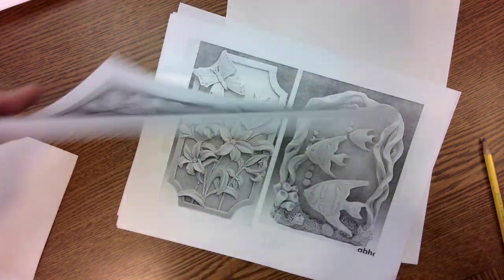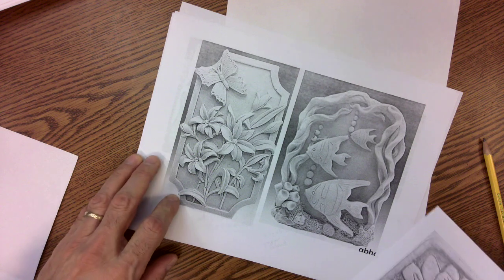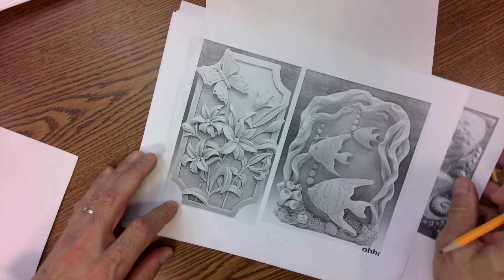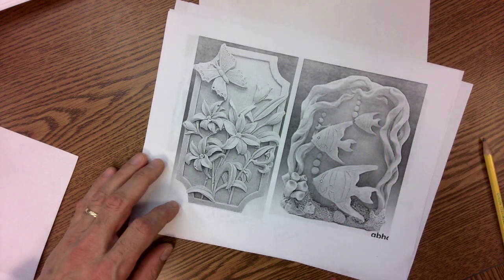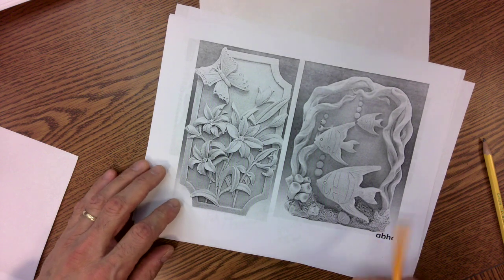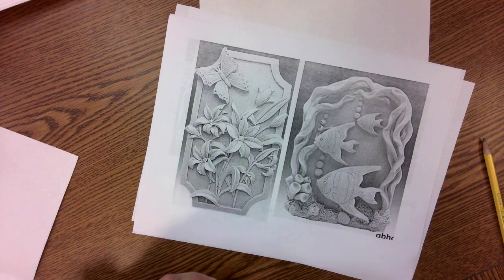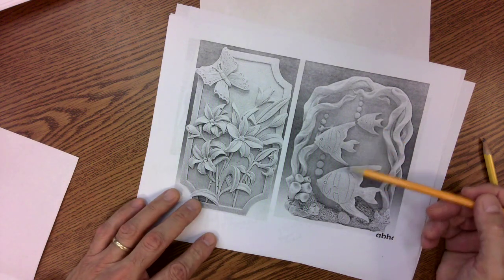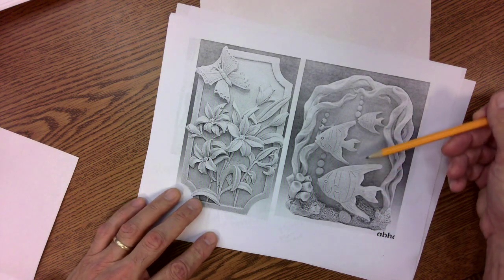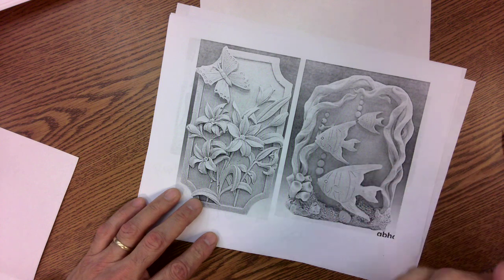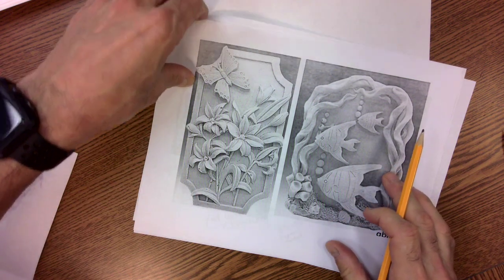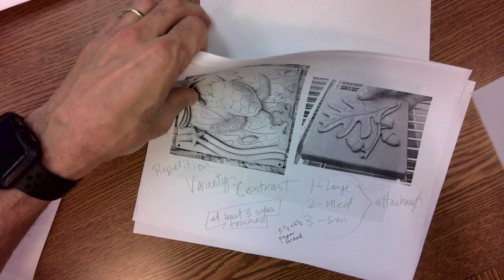Let me see, what else do we have? These are pretty fancy. These are not square, so that does not follow our idea. But there's nice overlaps. You'll have some parts that stick out farther. These fish might even have little pieces of clay underneath to help them stick out farther. All right, so these are just inspiration, that's all.